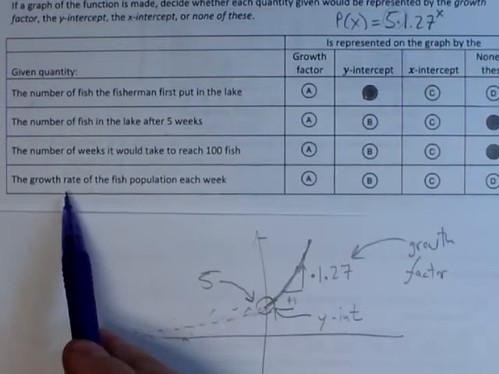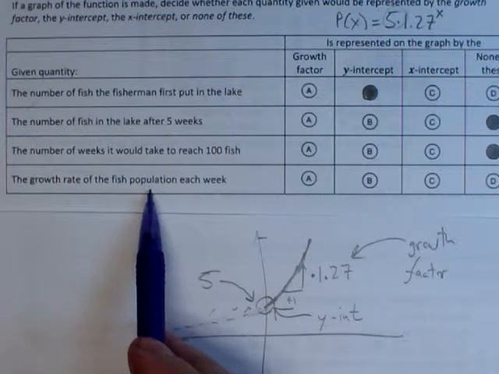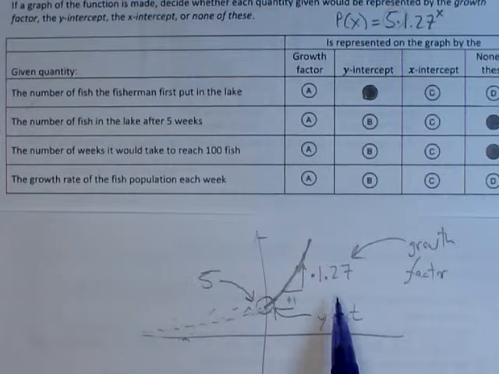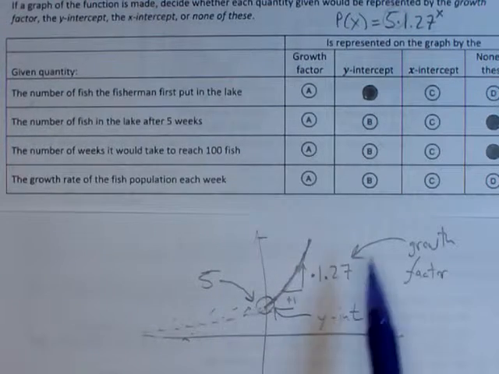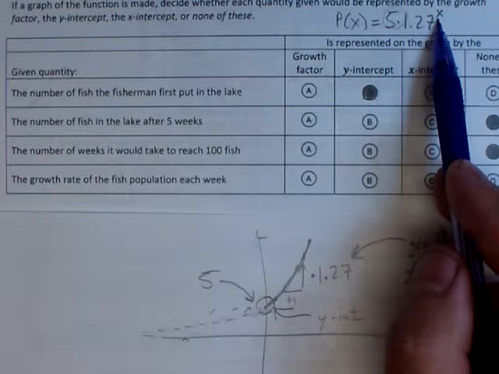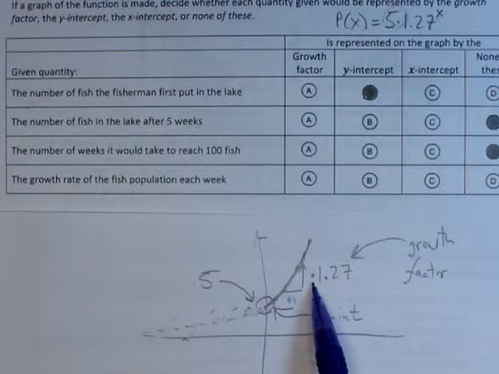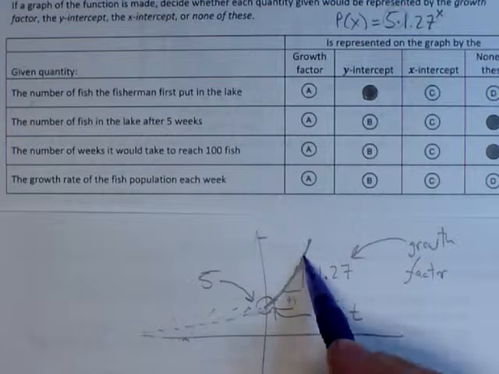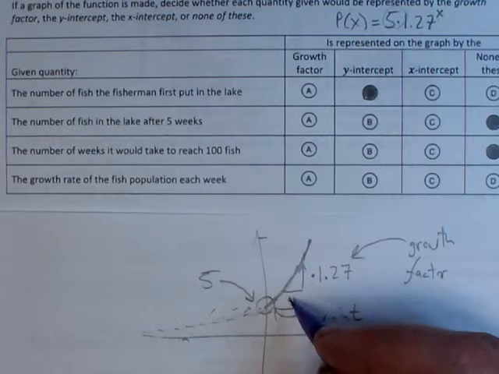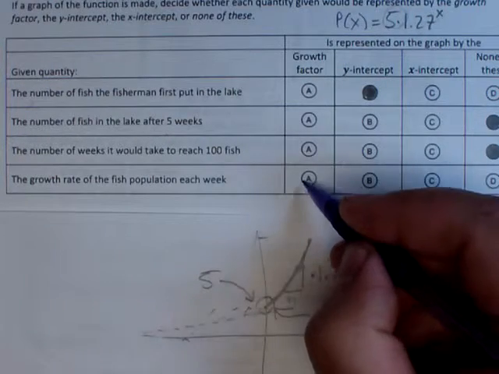And then the growth rate of the fish population each week. Yeah, this 1.27 here is the growth rate. It's the growth factor, so that's represented by this relationship between going over 1 and multiplying by 1.27.